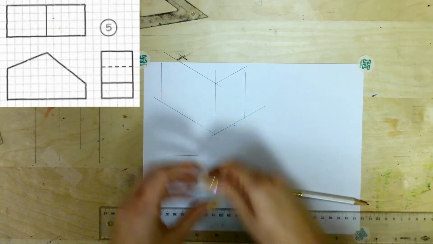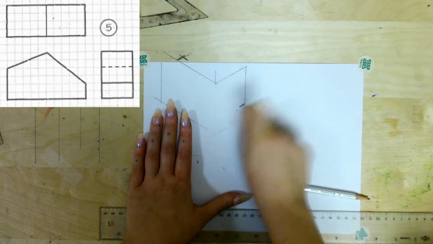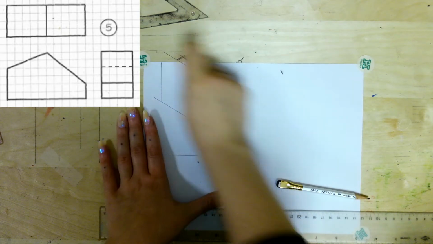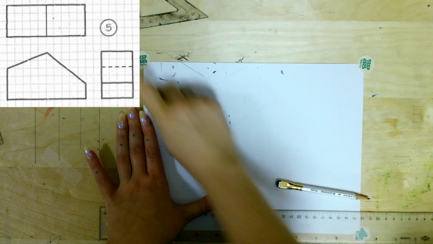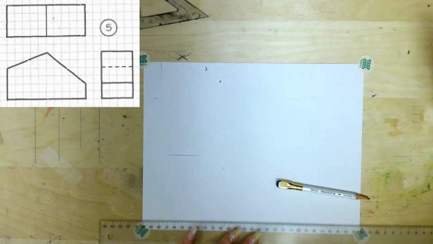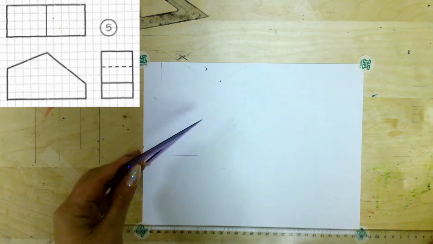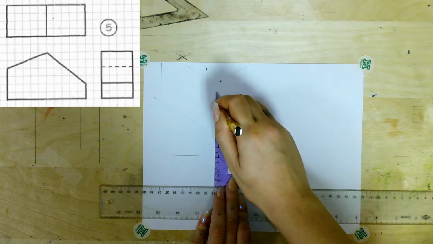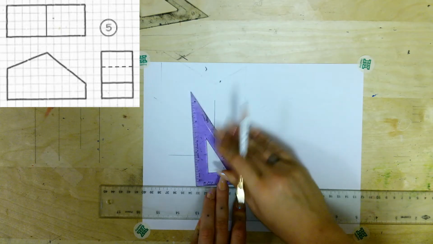You know what? I'm going to be precise, I'm going to do it right. We're going to start it lower. Sorry. So I'm going to start it here.